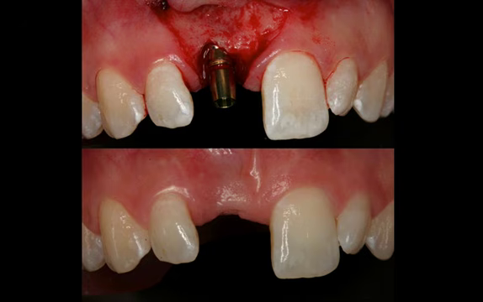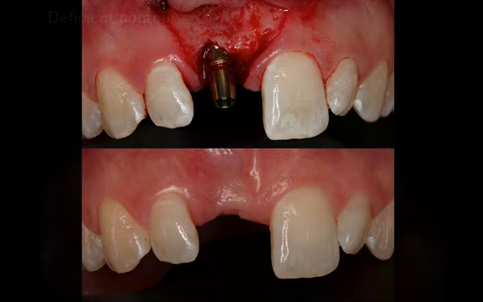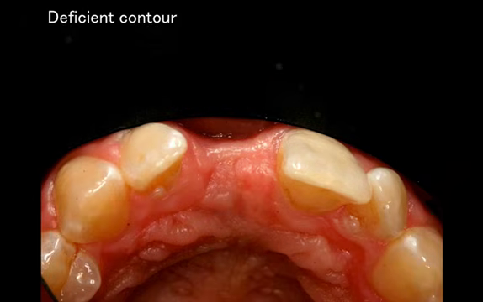In this case, my goal was to preserve the tissue on the adjacent teeth, so I chose the same flap design and placed the implant. I should have probably grafted at the time of placement because when the time came for uncovering, the tissue contour was very deficient. Now, as I showed before, you still have the opportunity to improve this at the uncovering procedure.